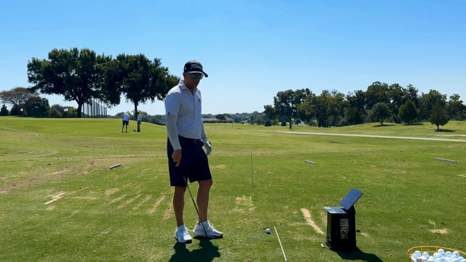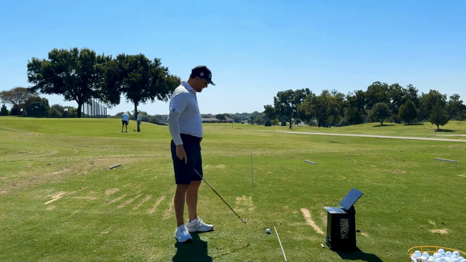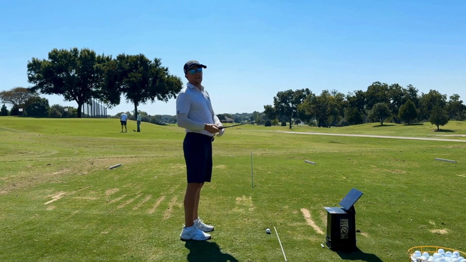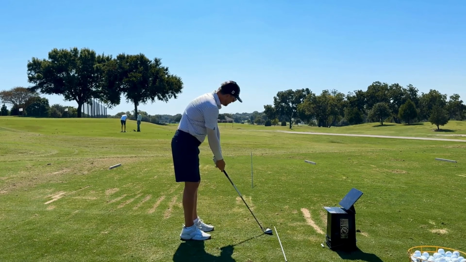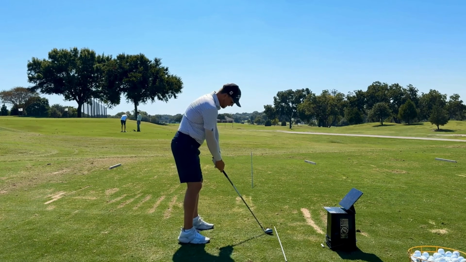Again, I'm not doing anything at address. I'm just trying to create these shots. All right, actually, I can't say that. I did do one thing. I moved the ball up. I tend to have the ball pretty far back, which fits the draw. So when I'm trying to hit the fade, obviously, it needs to be a little bit more up.